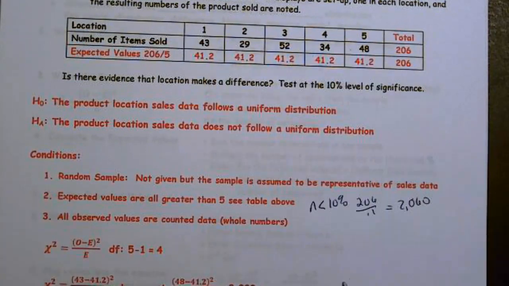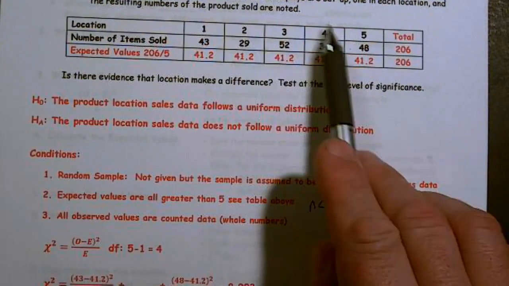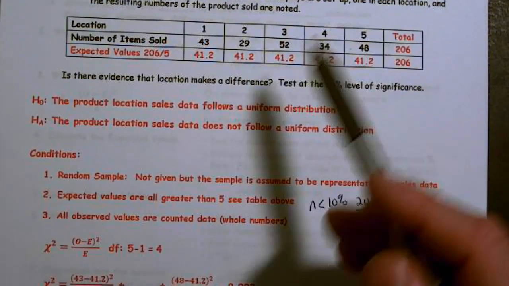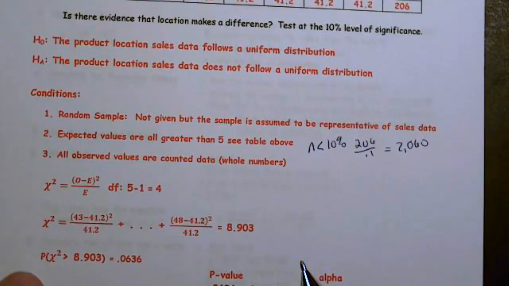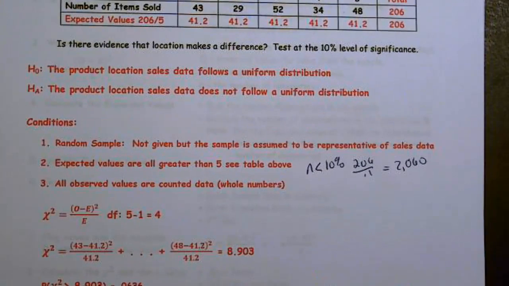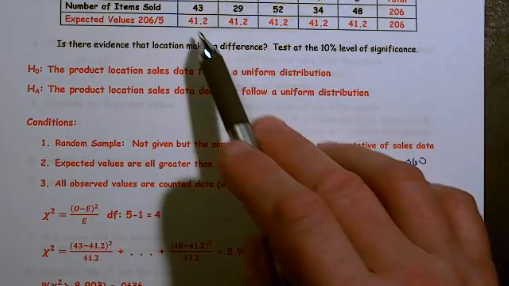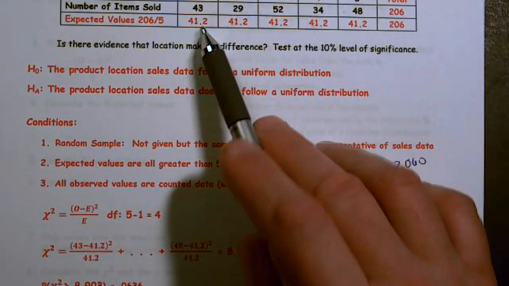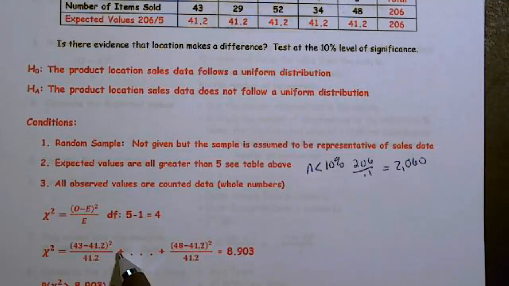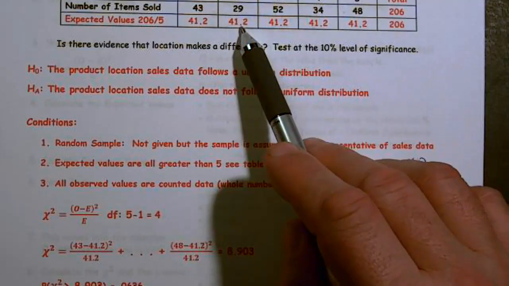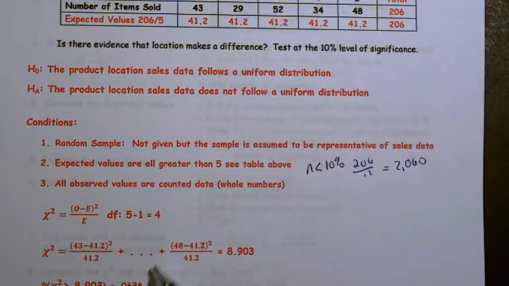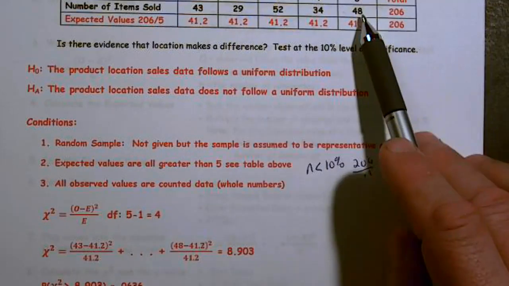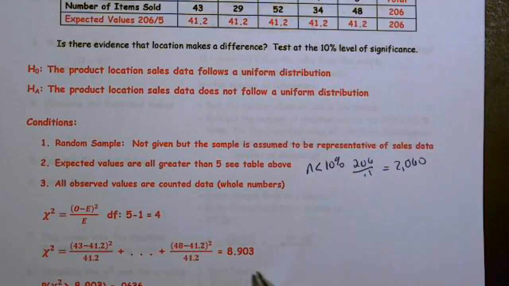Once again, we have 1, 2, 3, 4, 5 locations. So that means we have 5 categories, so our degrees of freedom is 5 minus 1 equals 4. And the formula is observed minus expected squared over expected. So in this case, 43 minus 41.2 squared divided by 41.2 plus 29 minus 41.2 squared over 41.2, et cetera, et cetera. But we can bookend it and do the very first one and also the last one. And we end up getting this.